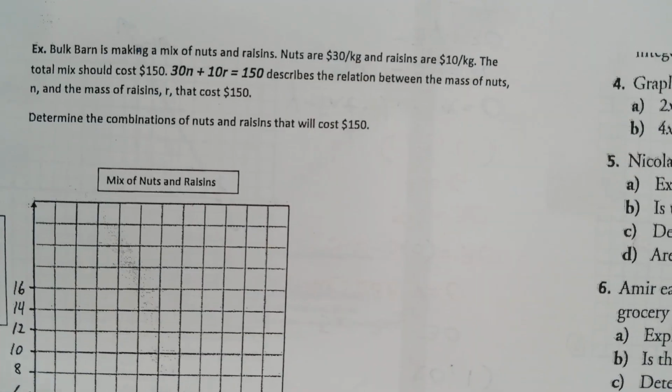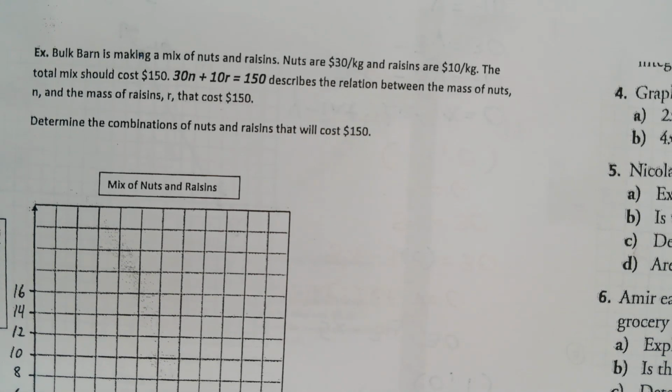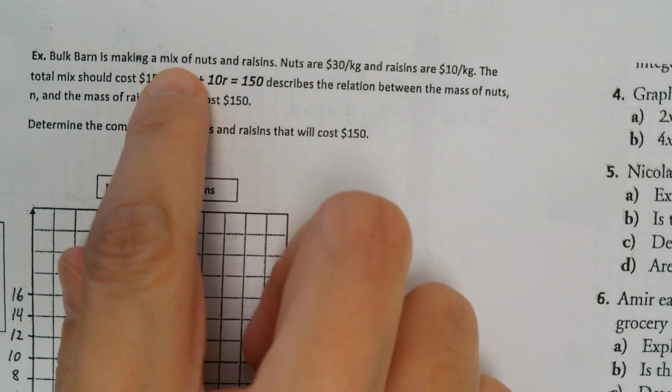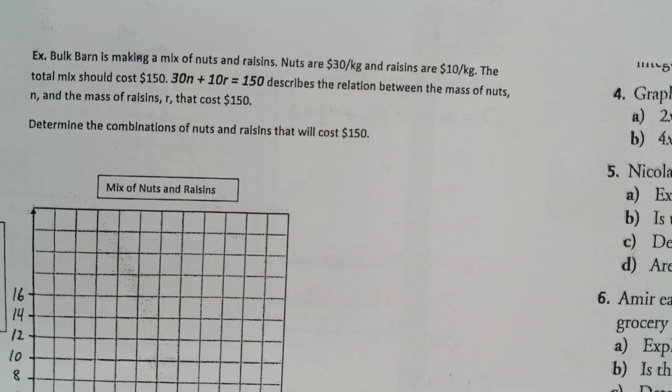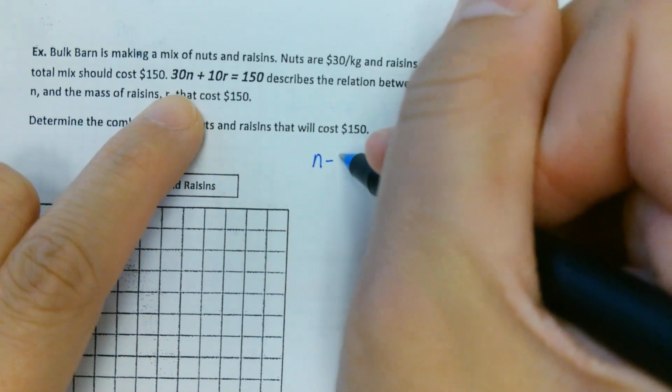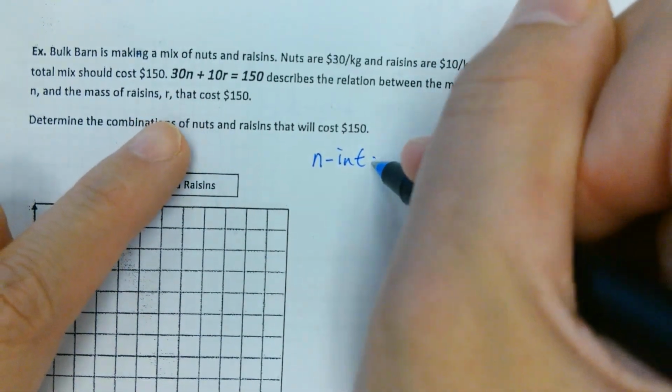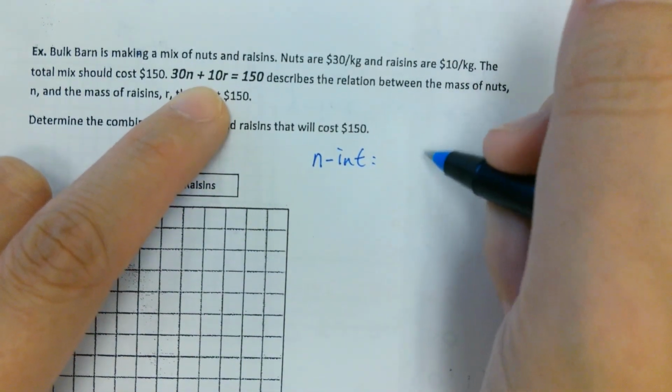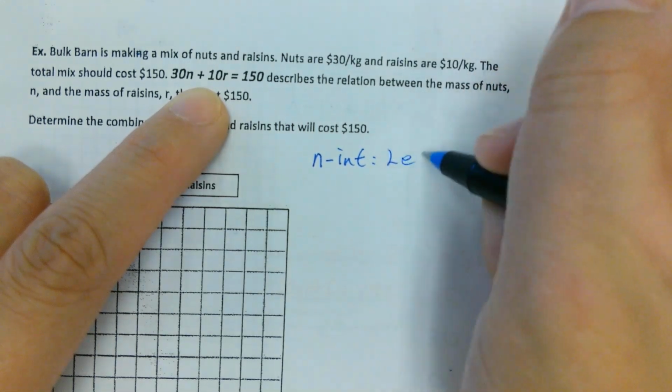Okay, so what have we been learning all this time today? X and Y intercepts. I don't see an X and Y, but I see an N and R. So same thing, same idea. Let's find the n-intercept. To find the n-intercept, we let r equal 0.